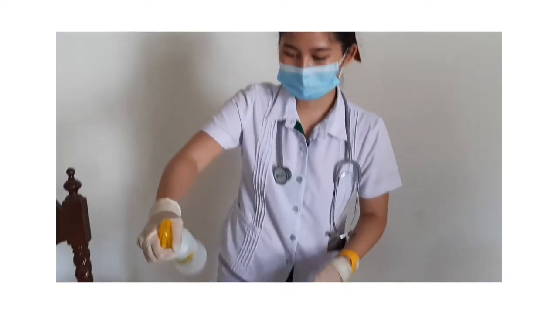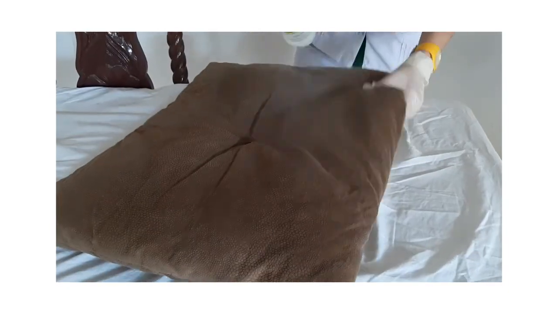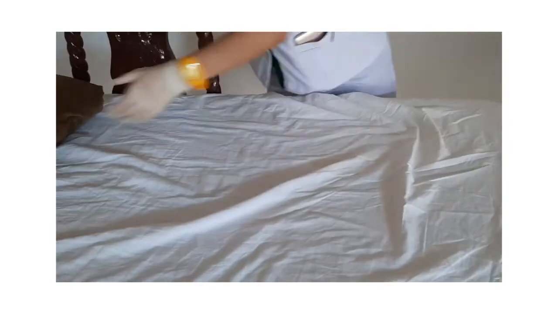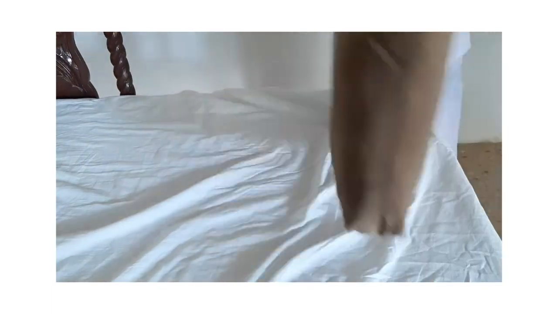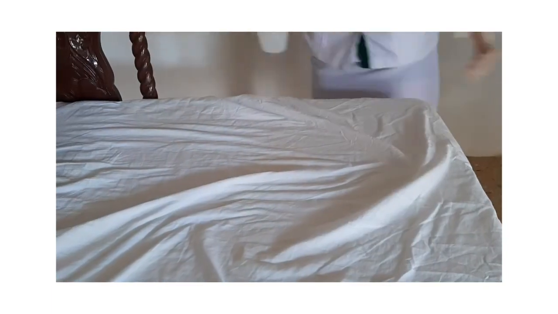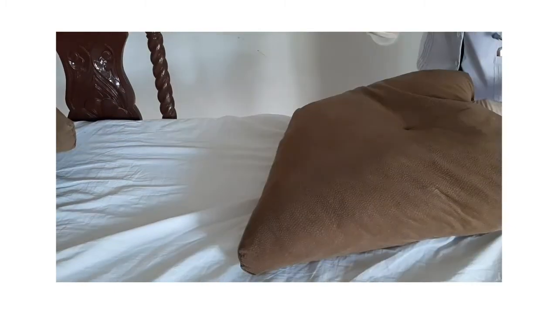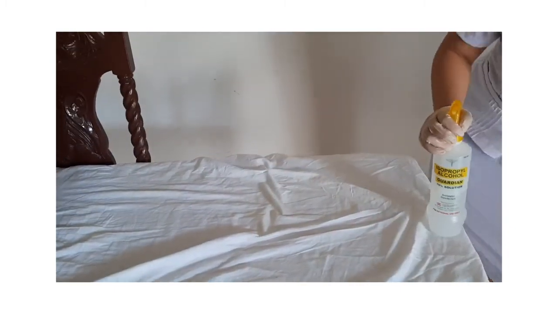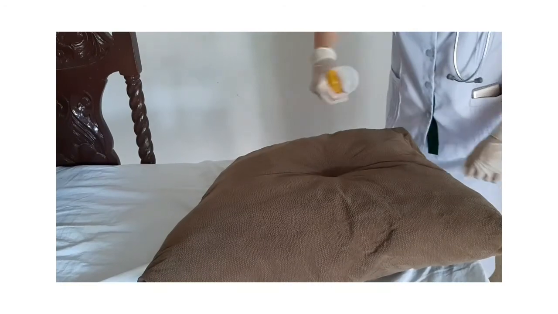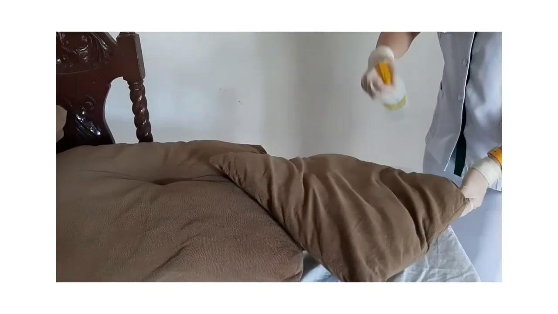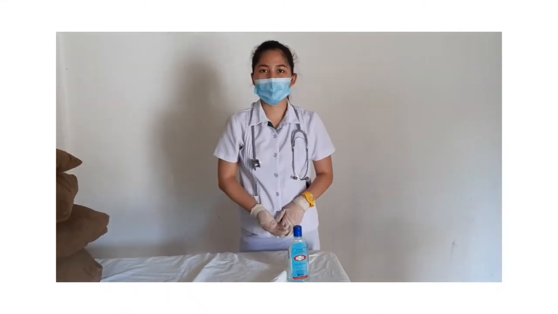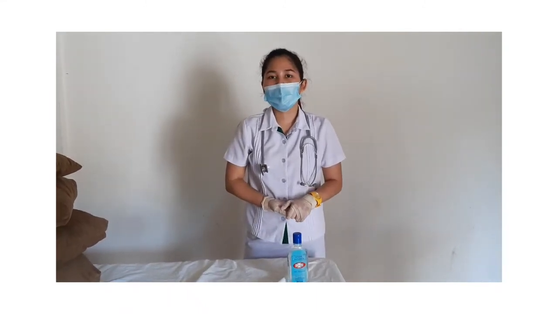So after the procedure, we must disinfect our equipment just like what we did earlier. So after we disinfect our equipment, we must do the proper waste disposal.